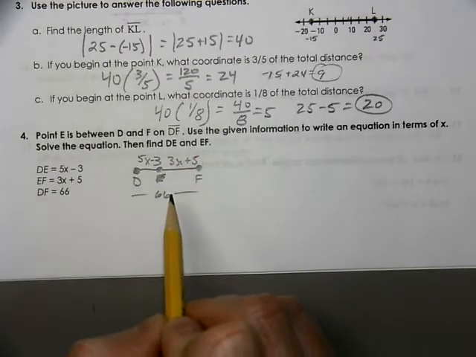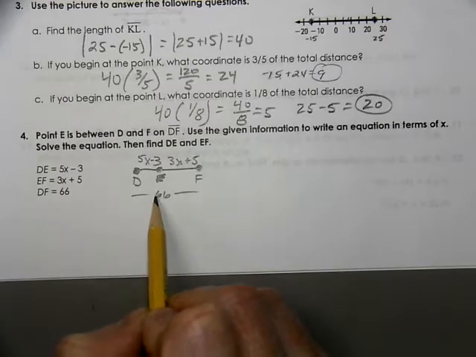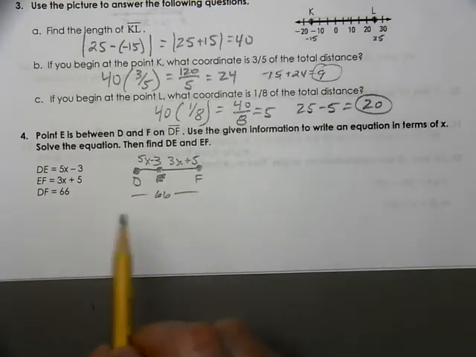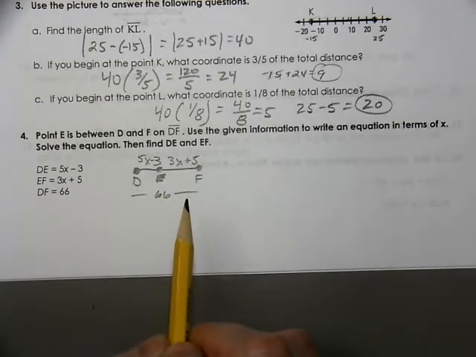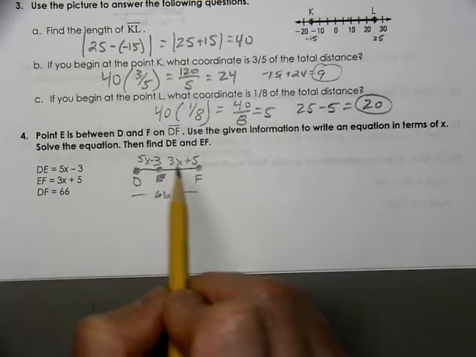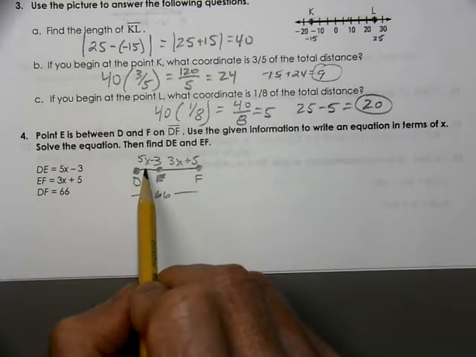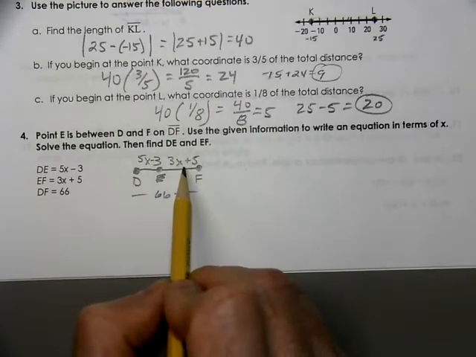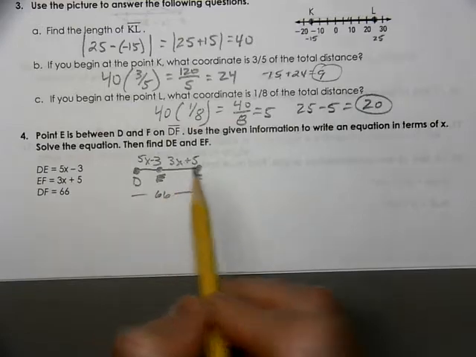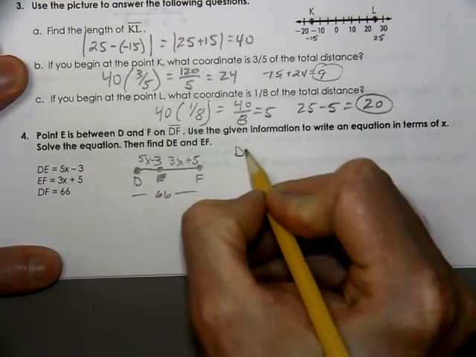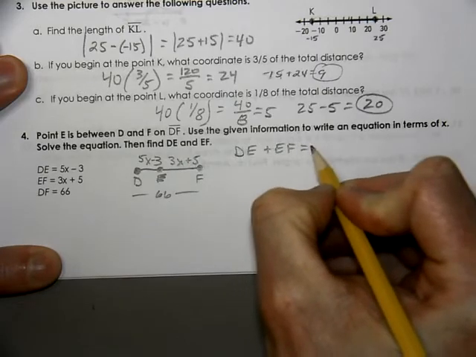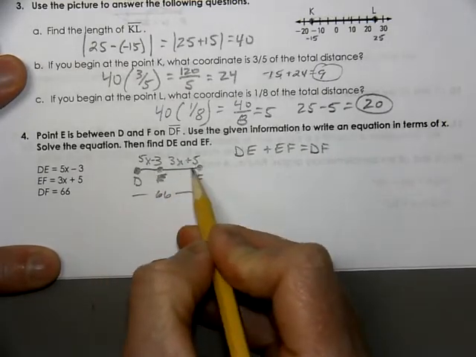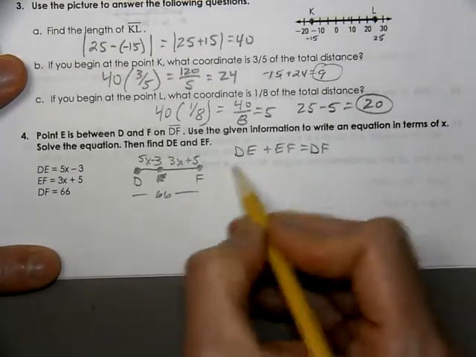We could sit here and guess what it is. Maybe it is 16 and 50, or it's 60 and then 6. A whole bunch of options it could be. Another thing to recognize, are these two segments the same length? Do we equal them to each other? Or can we say that DE plus EF should equal DF? The two short pieces add up to equal the whole piece.